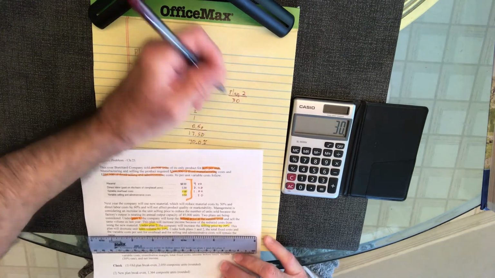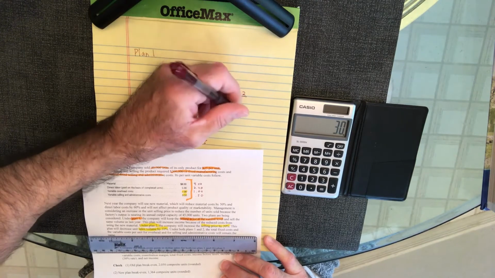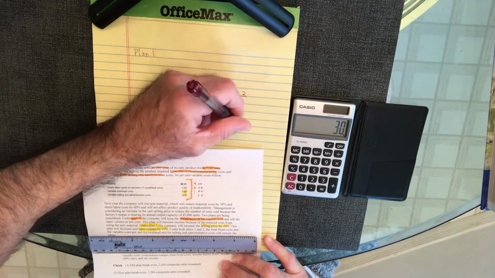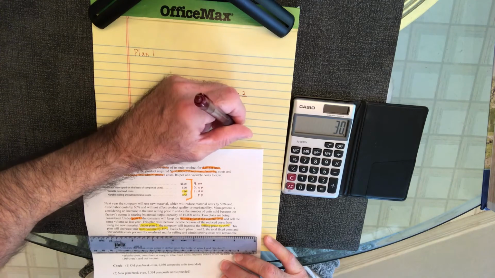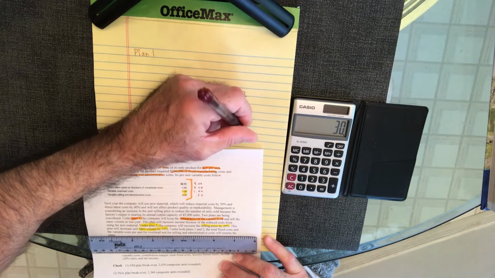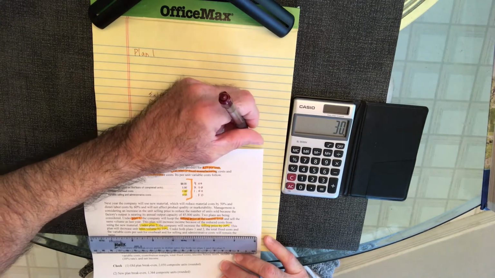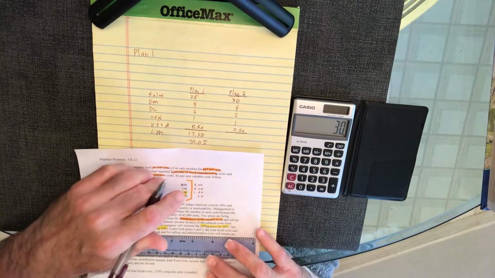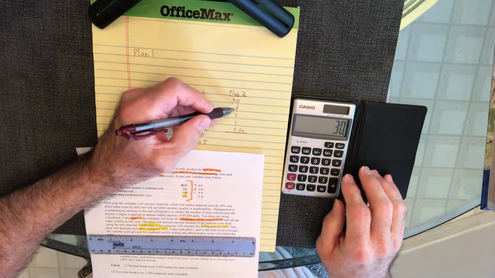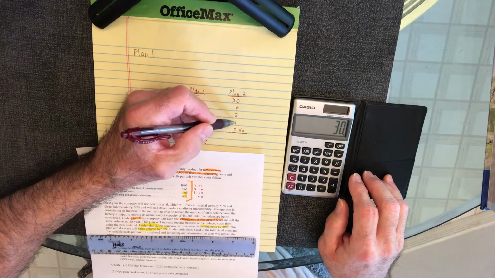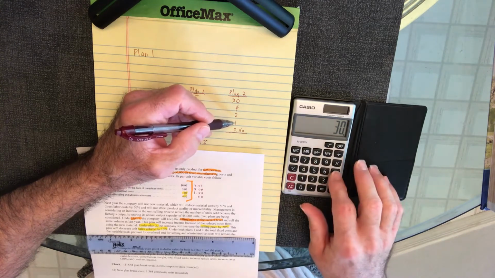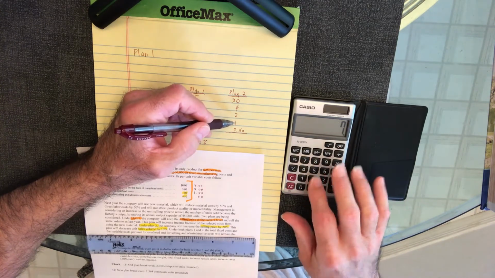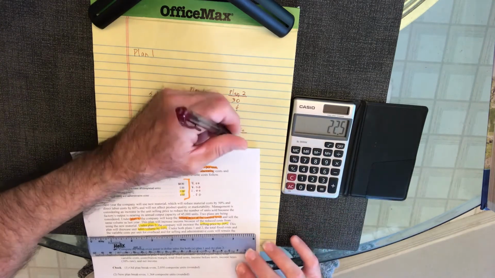So I'm going to have $4, $2, $1, 50 cents. Okay, so that'll put it at $30 minus $7.50. And that gives me $22.50.